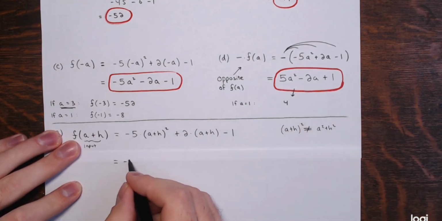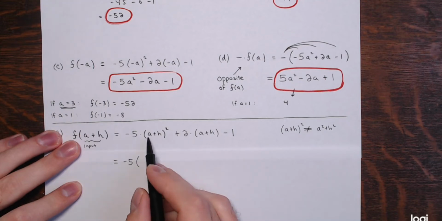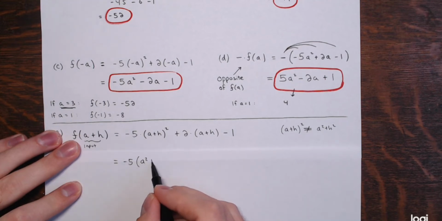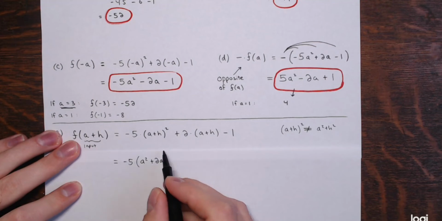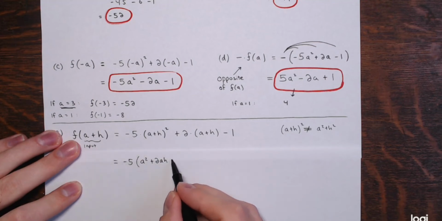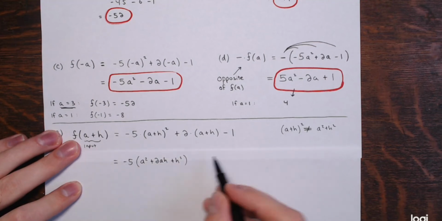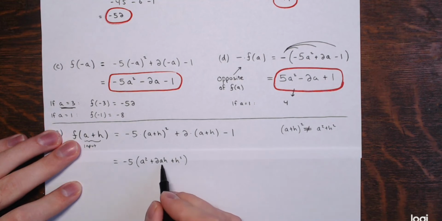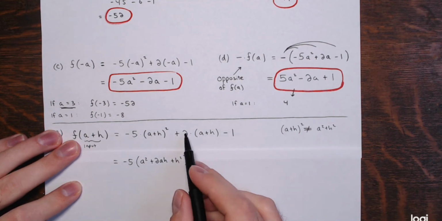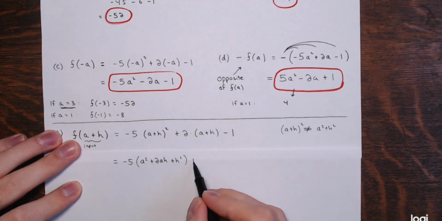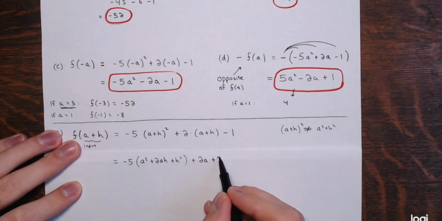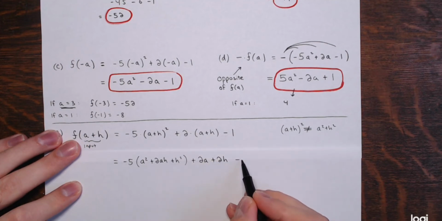So we have -5 times, and then when you square this, it'd be A squared plus 2AH, right? You'd have A times H twice, and then plus H squared, right? So it's almost that, but you have this middle term of 2AH. Then here I'm distributing the 2. We have plus 2A plus 2H, and then you have -1 still.